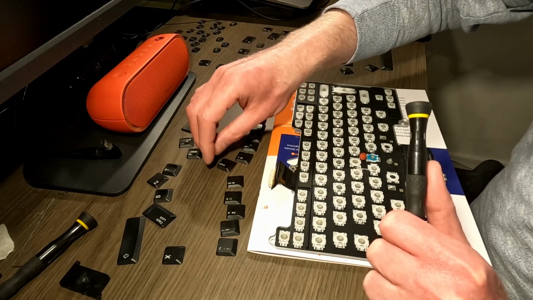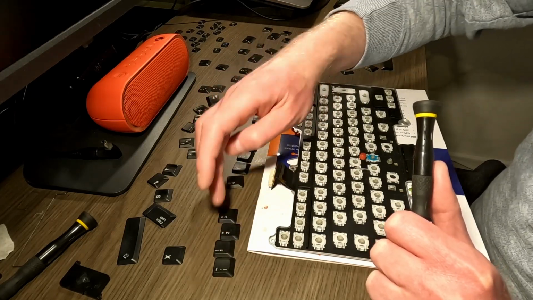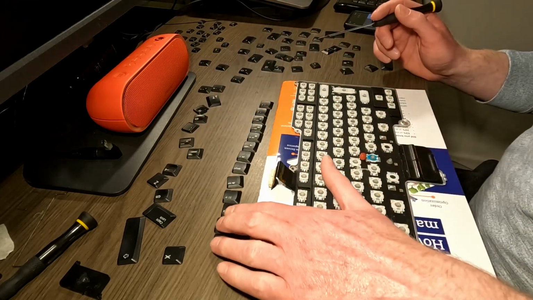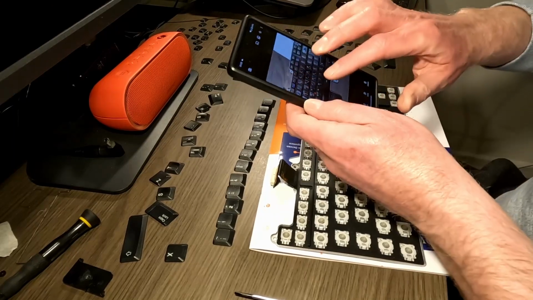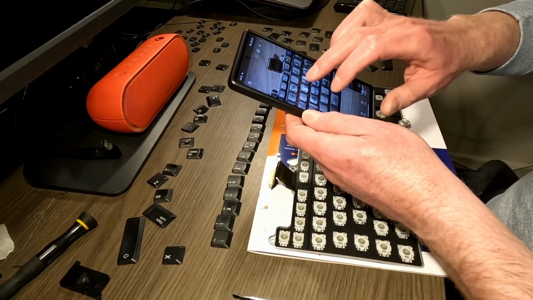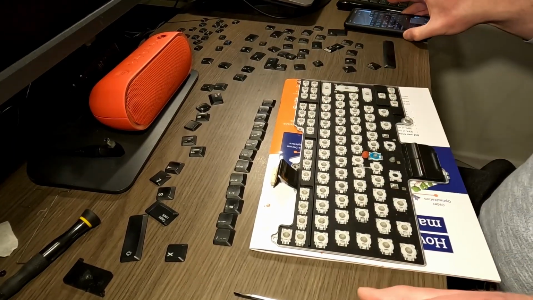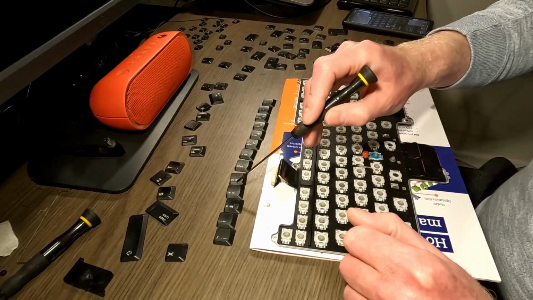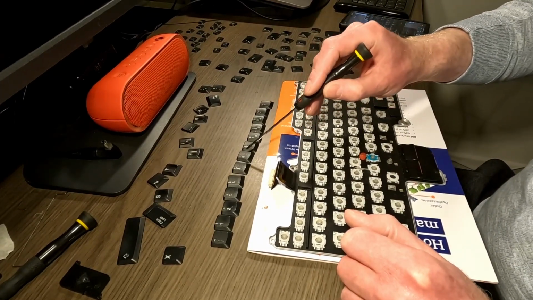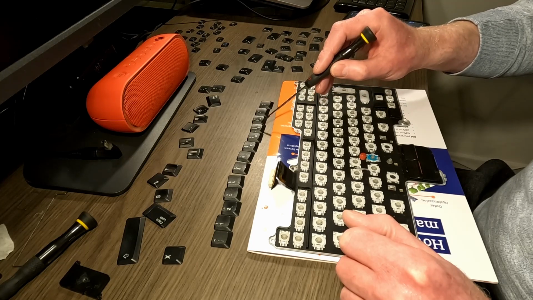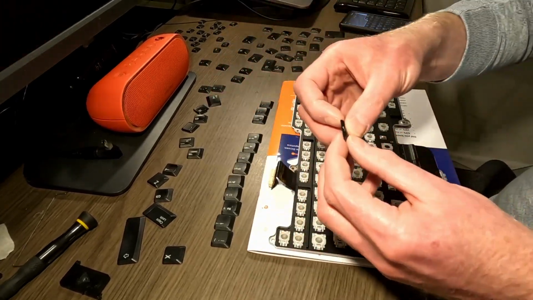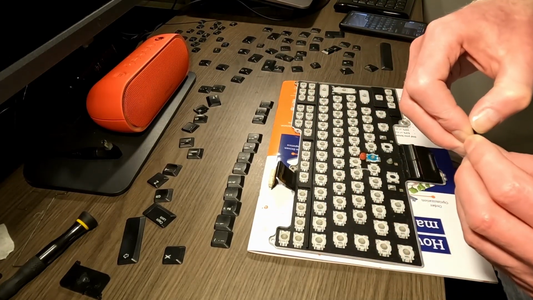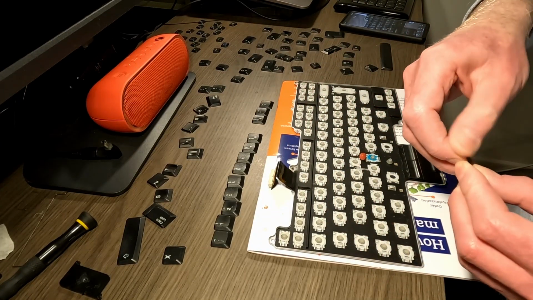There is the 4. Put it down, the 5. So 1, 2, 3. So the 3 is the one that was missing. Yes, because on the photograph it went 1, 2, 4. So I'm going to do 1, 2, spare plus button, 4, 5, 6, 7, 8, 9, 0. There we go. Okay, and some dirt on the 9.